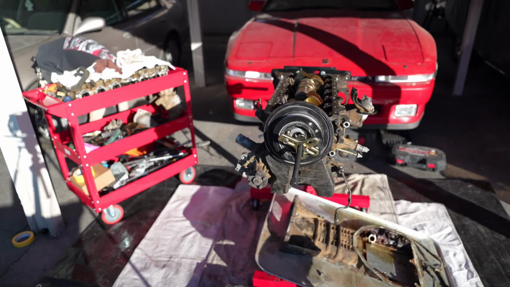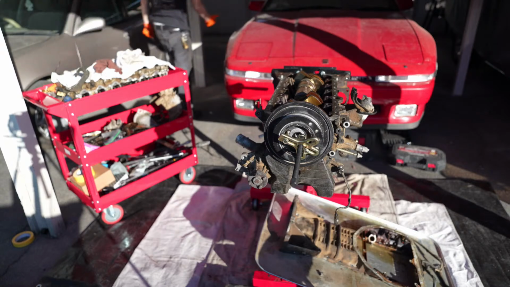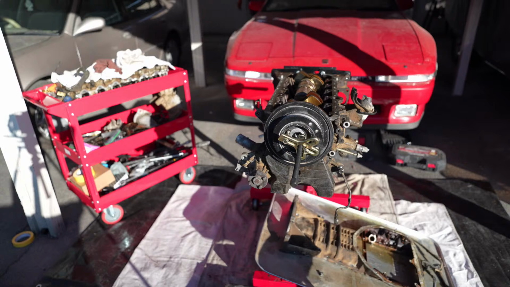Oh, I think I know where my 14 is. I think it's on the bench grinder cart. Hold on. Huh, 14's not over here either. That's a good question. Where the hell is my 14?